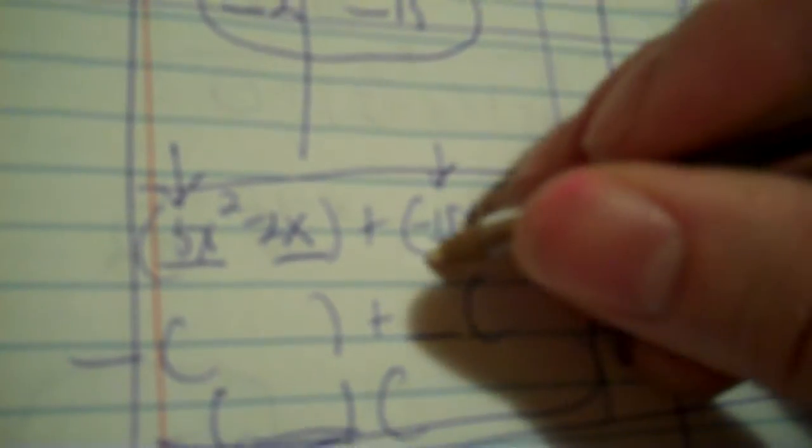Okay, so you group those two, and then -15x plus 6. Okay, first let's decide, is that first term a negative? No, it's not. Is this a negative? Yes, it is, so negative, negative.